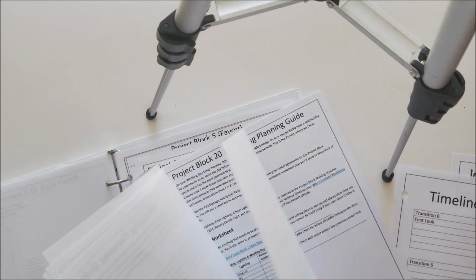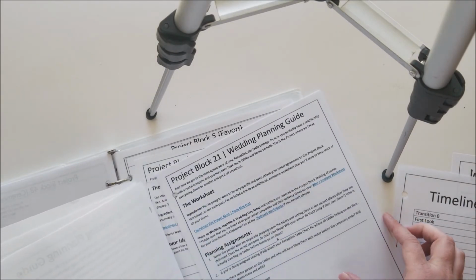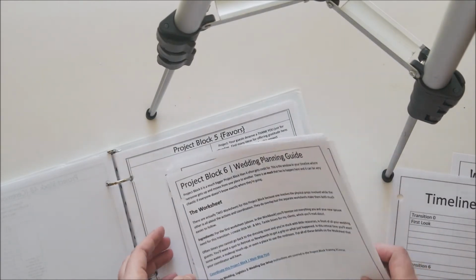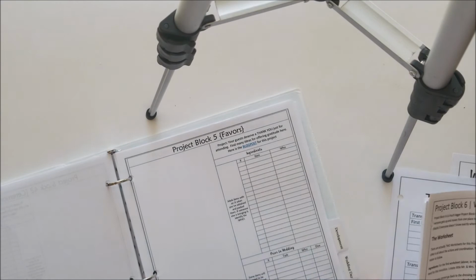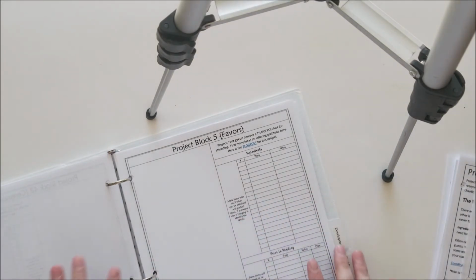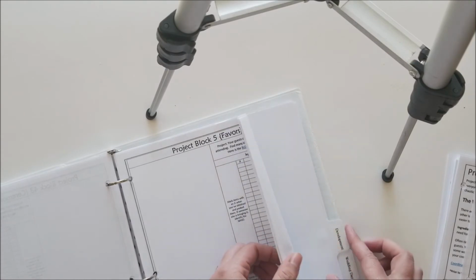So there you go. I am hoping that you have a very awesome experience building your binder and your project blocks, and we will start getting everything together this week once you do all of your assignments. Okay, enough on that. You'll get the link soon.